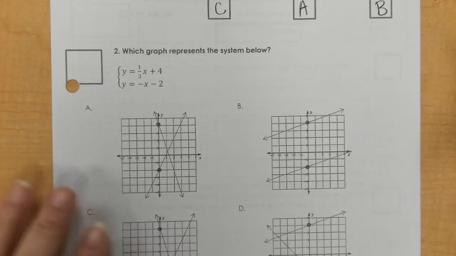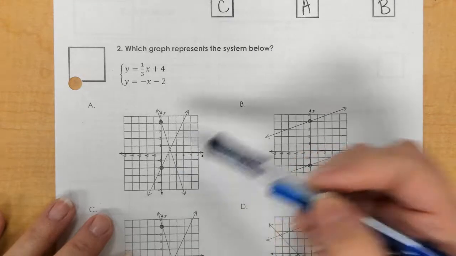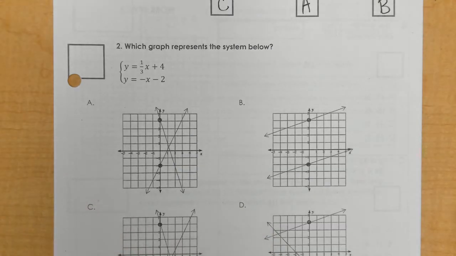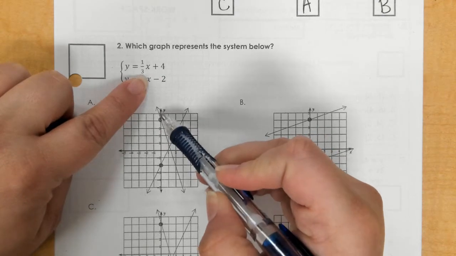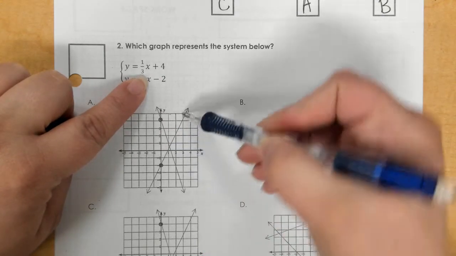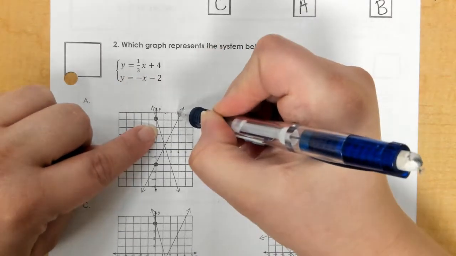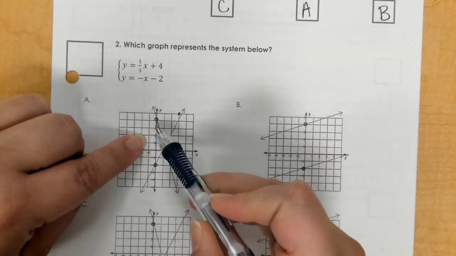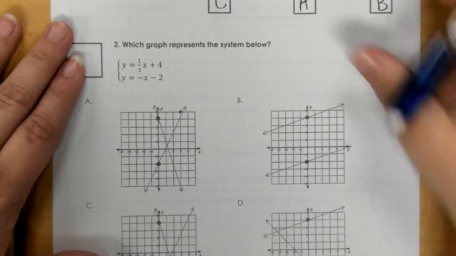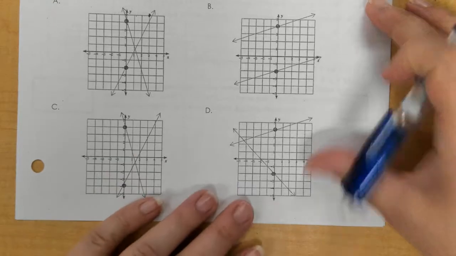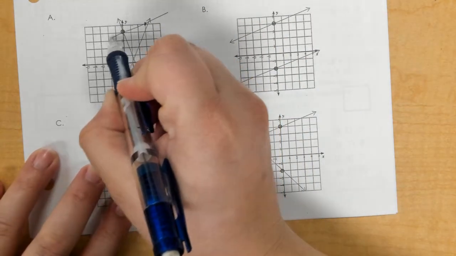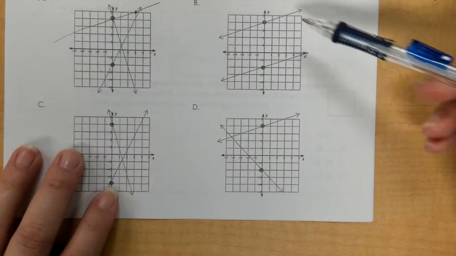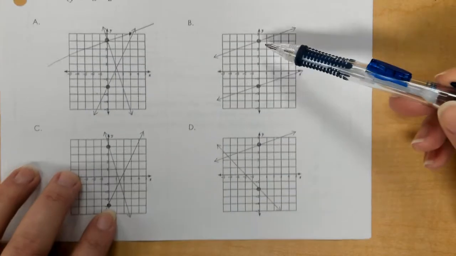In number 2, we need to match the graph down here with the equations. So for the first one, I need to start at positive 4 and go up 1 over 3. And I see that that point is not on this line where this started. So I need to go find a line that looks like this. And those two options are B and D.